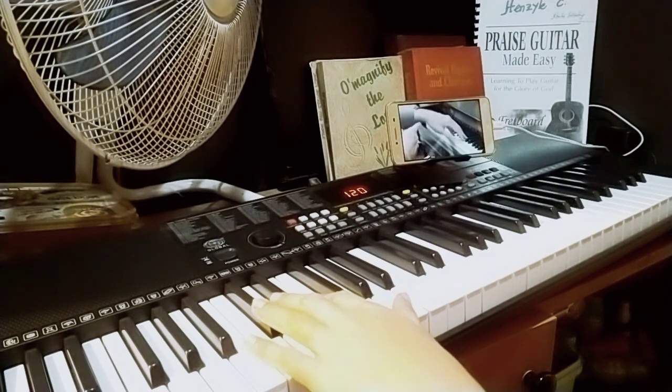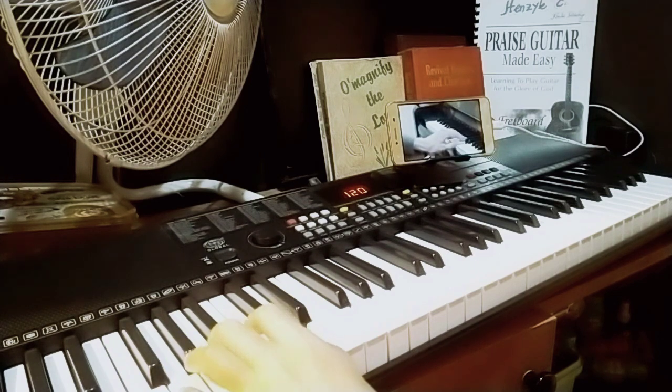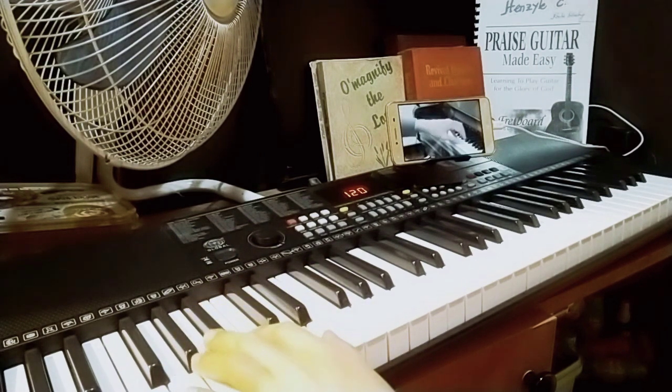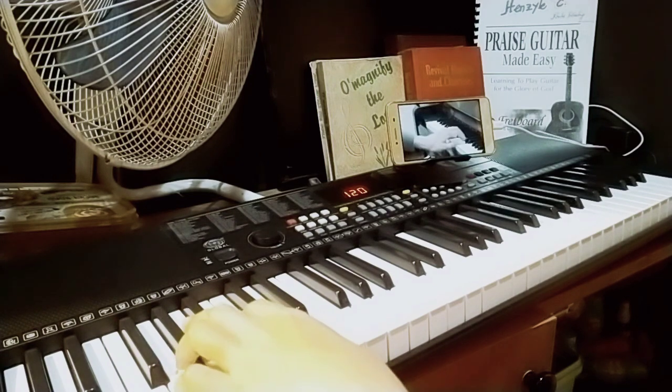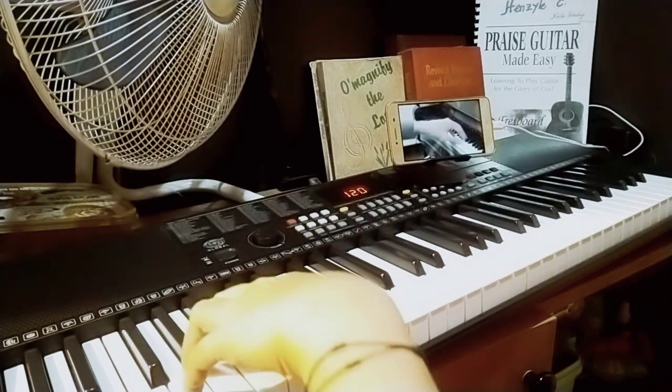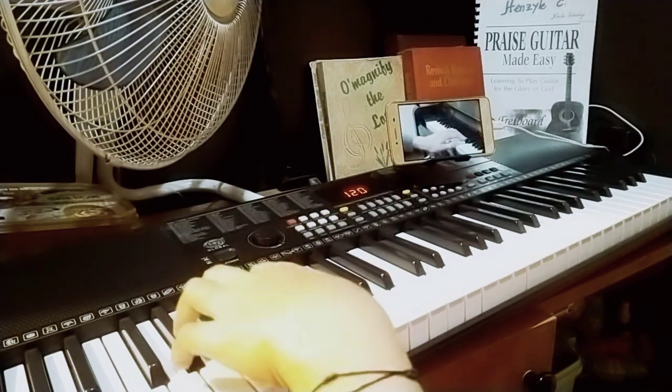Remember that as you play chords, there's a sense of falling and then floating back up. You want to keep your wrist relaxed. Drop with the weight of your arm and then relax. 1, 2, 3, 4. Try that with me. Go. 1, 2, 3, 4.